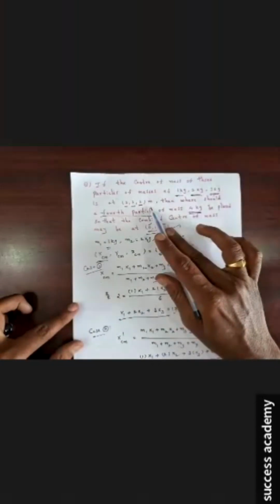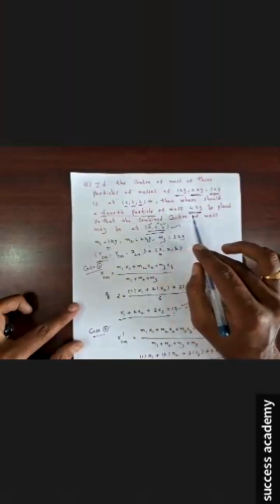Okay, and now here I'm taking another problem. If the center of mass of three particles of masses 1 kg, 2 kg, 3 kg is at 2, 2, 2 meters, then where should a fourth particle of mass 4 kg be placed so that the combined center of mass may be at 0, 0, 0?